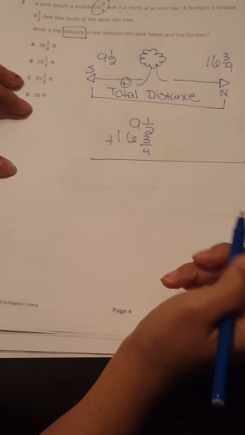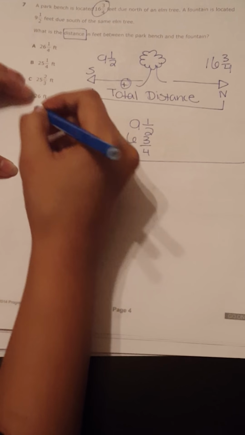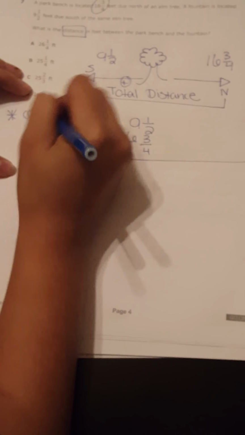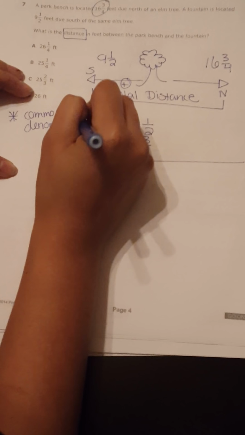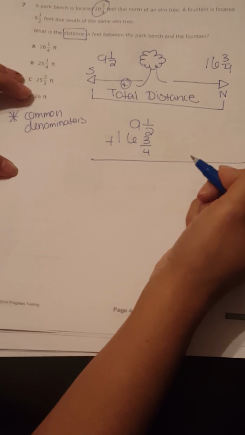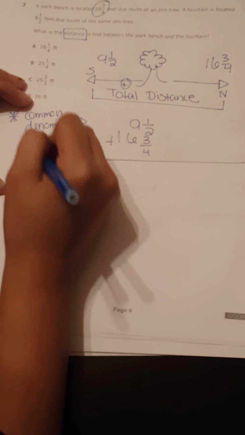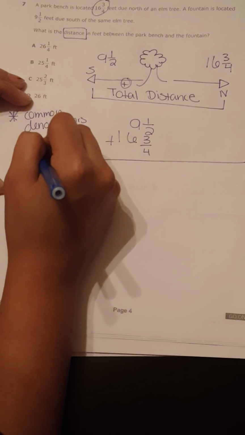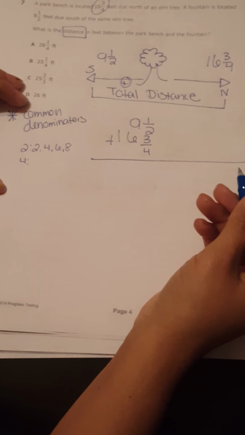When we are adding fractions, the most important part to remember is to have common denominators. We have a 2 and a 4. We do not have common denominators, so that's the first thing we need to find. I need to write my 2 and my 4, and I'm going to be writing the multiples. The multiples for 2 are 2, 4, 6, 8, and I'm going to stop at 8 for now.